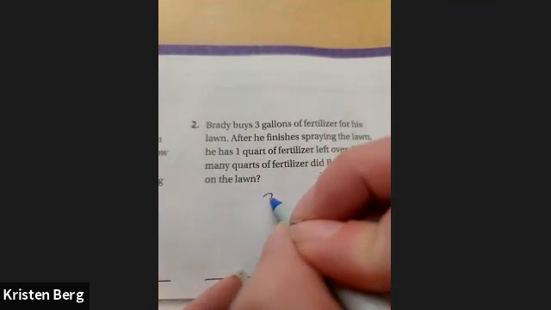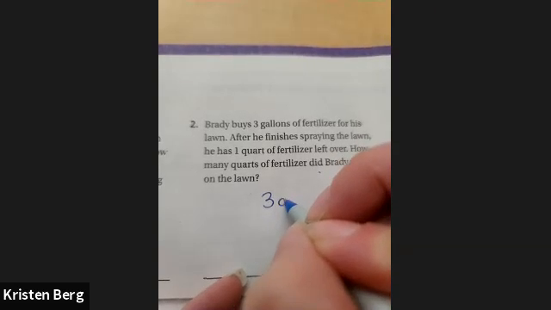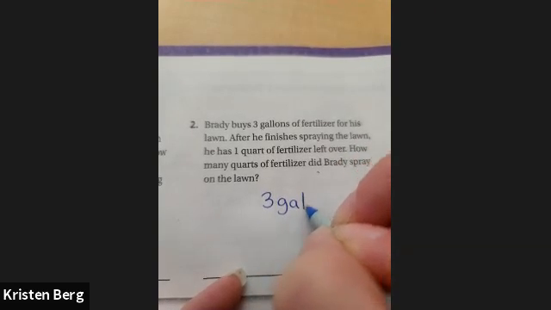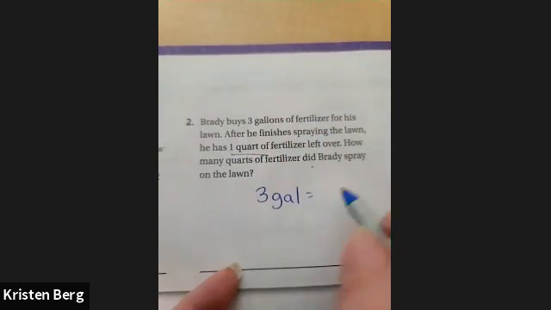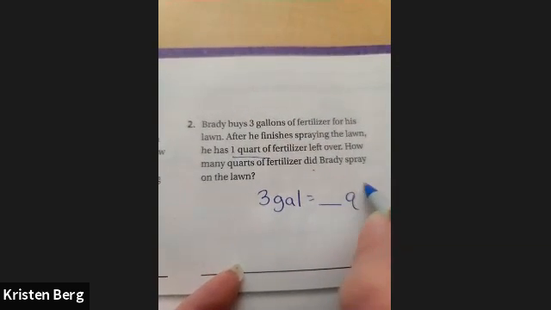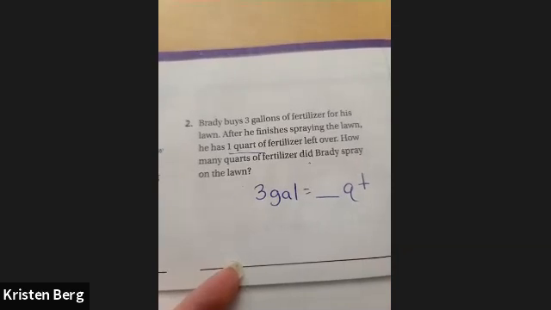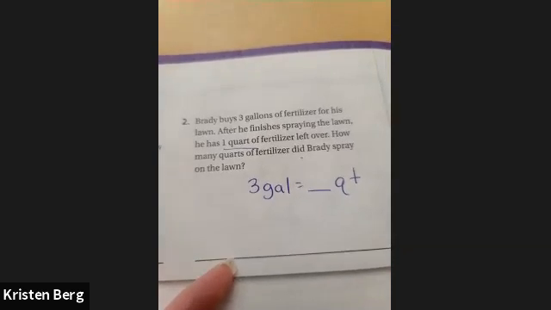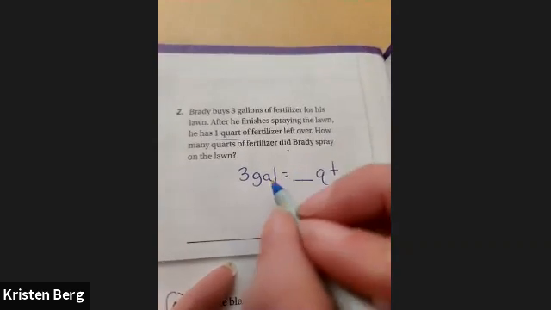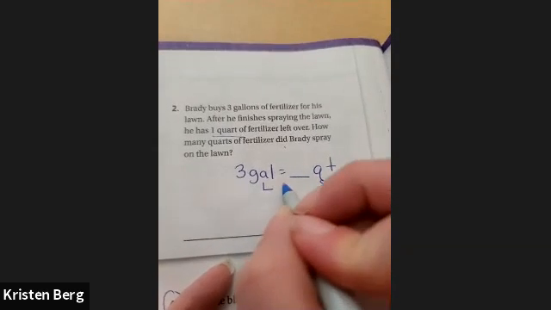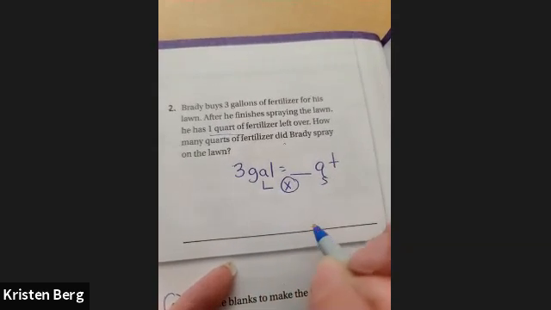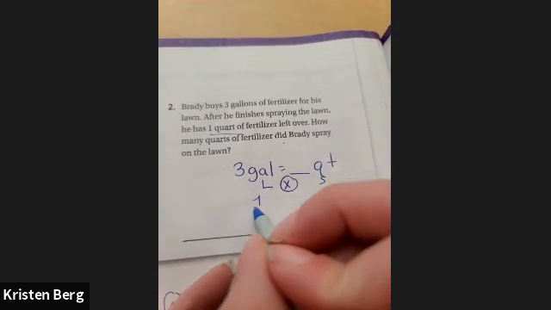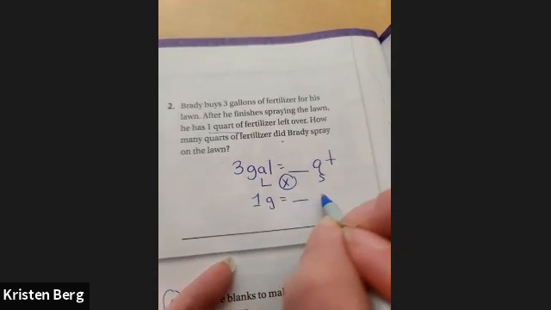All right, so we're going to do 3 gallons. And then they're saying that only 1 quart was left over. So let's change this to quarts. So in this case, this is large to small, so we are timesing. And then 1 gallon has how many quarts?